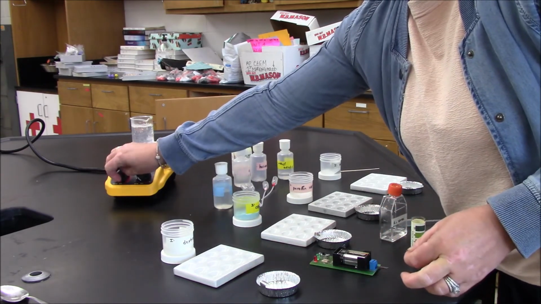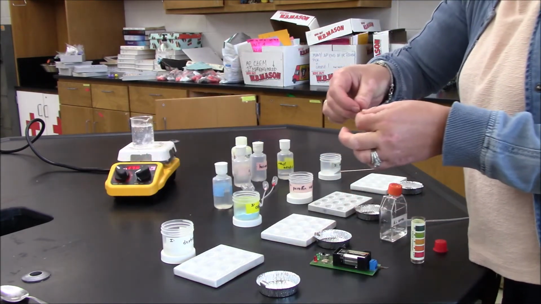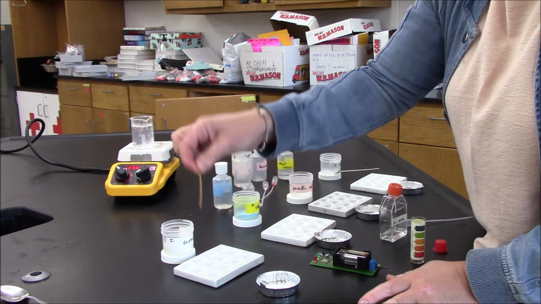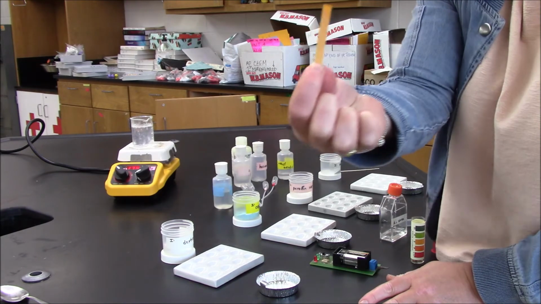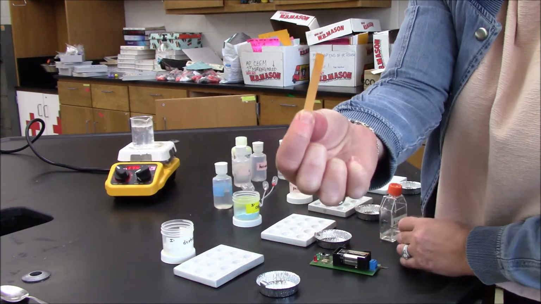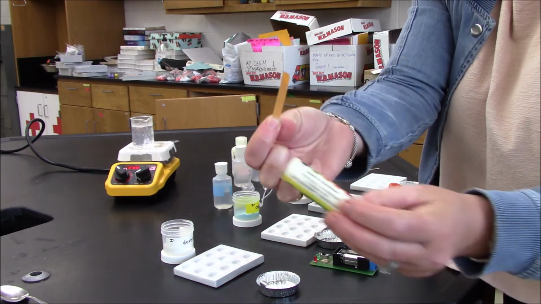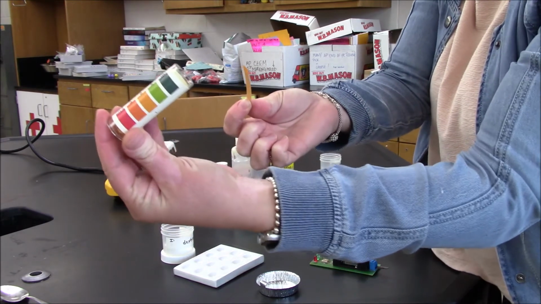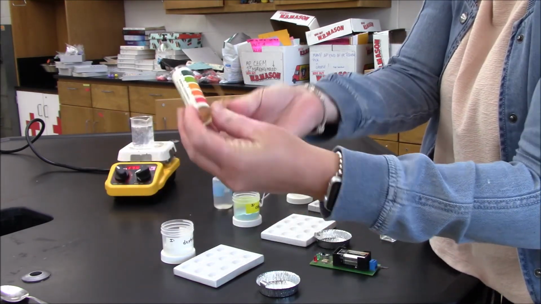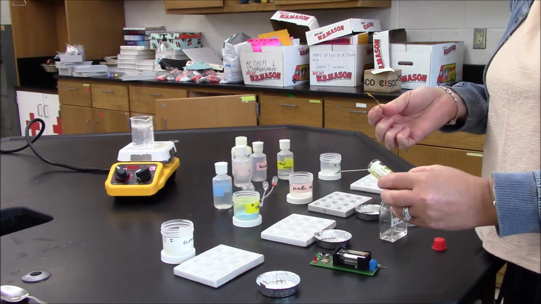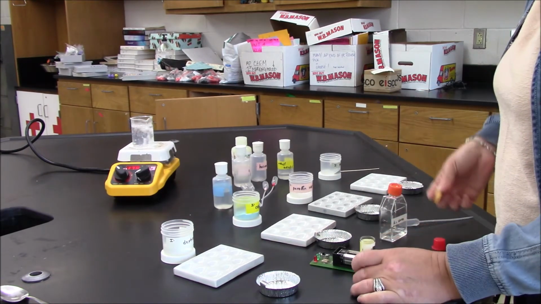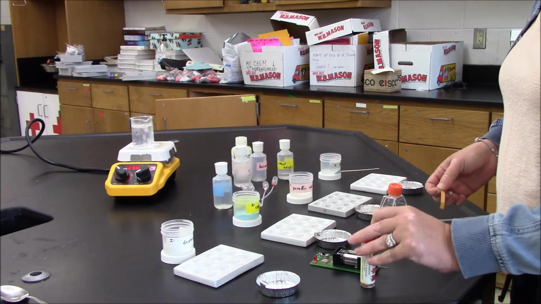I turn it down since it's boiling. I take my pH strip and put it in the water. I look at my pH strip, and if it actually changed colors, I could compare it to the colors on here, except it hasn't. The pH here is roughly neutral. It is about 7.